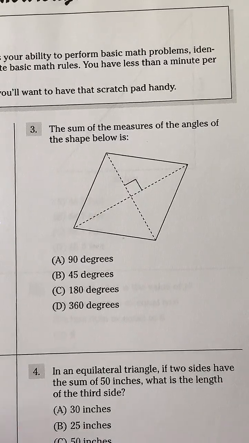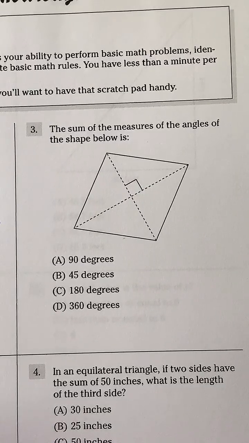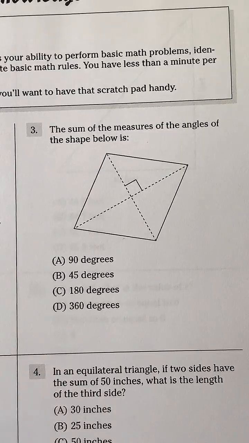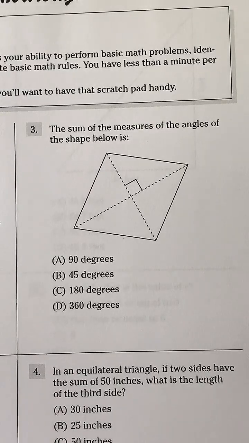So for number 3, the sum of the measures of the angles of the shape below is A, 90 degrees, B, 45 degrees, C, 180 degrees, or D, 360 degrees. All right, so I'm seeing some A's. I think that was from last time.